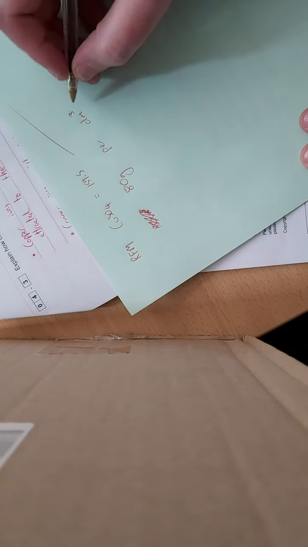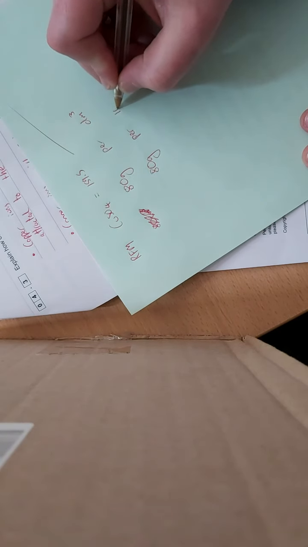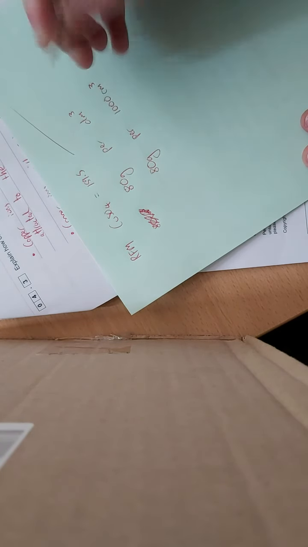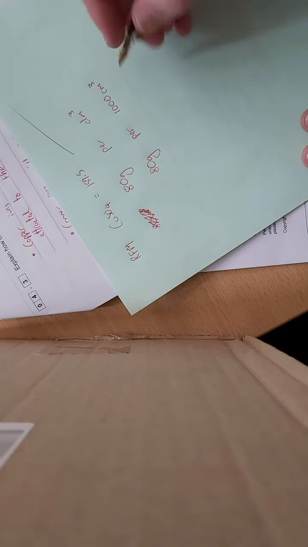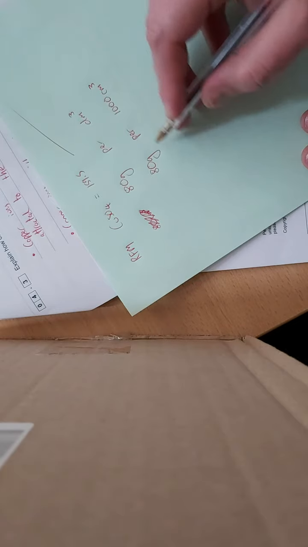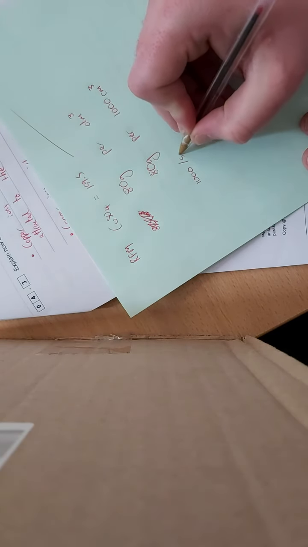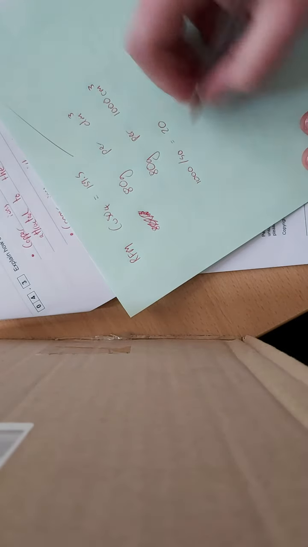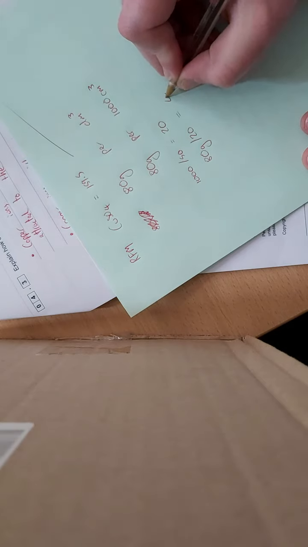A decimeter cubed is 1,000 centimeters cubed. It's the same way as saying we've got 80 grams per 1,000 centimeters cubed. So if we're doing 50 centimeters cubed, we need to reduce both sides by the same amount. I would do 1,000 over 50, which is going to give you 20, and then divide the 80 grams by the 20 to tell us that it's 4.